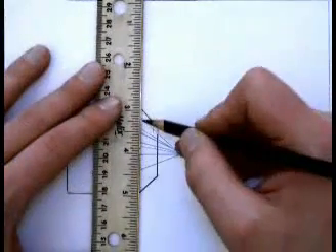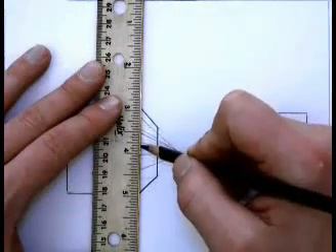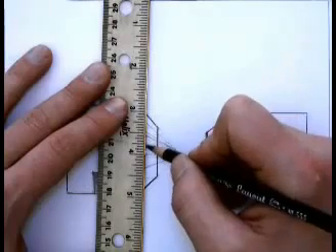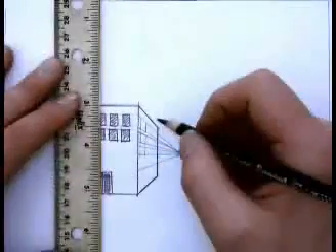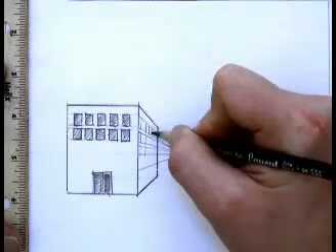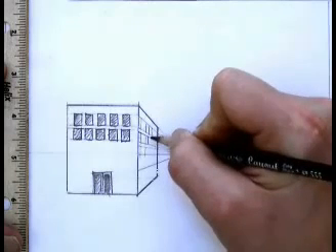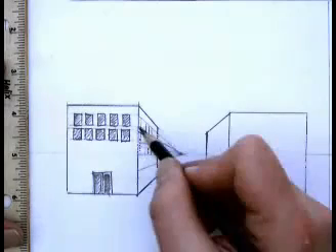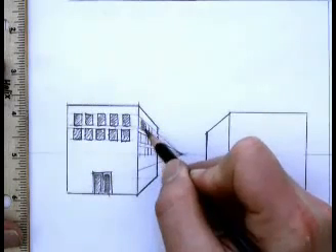Next, I'm going to draw vertical lines, so lines that go straight up and down to indicate where my windows are going to be. It's kind of hard to see what I'm doing right here, so I'll move the ruler out of the way and just draw these lines straight up and down. Then I'm going to add a little bit of value so it's a little bit easier for you to see these windows.